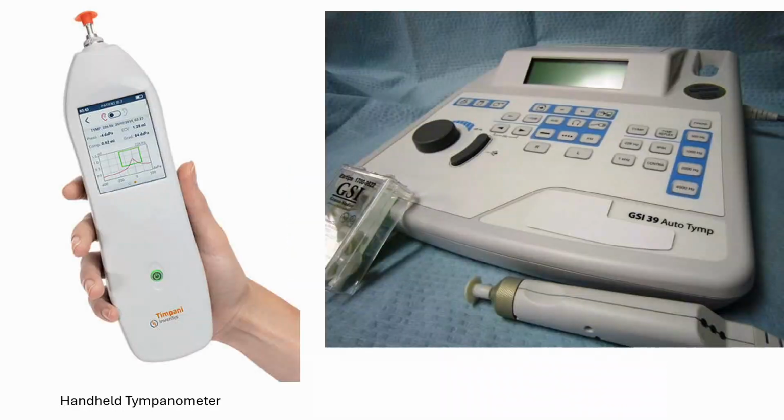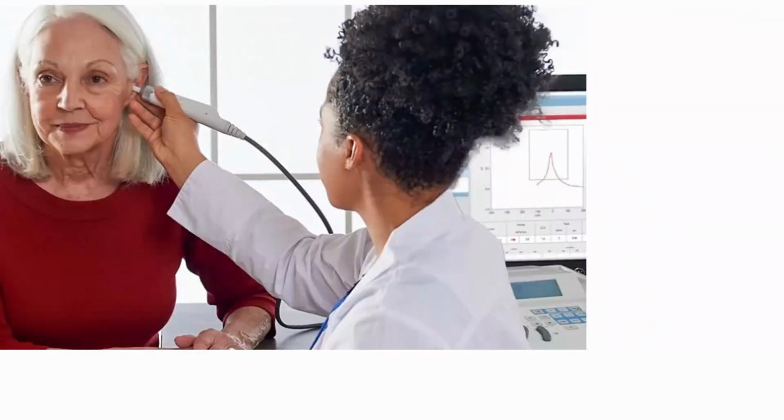There are other types of tympanometers as well. This is a handheld tympanometer, so you can carry it anywhere, and this is the other machine. For that other machine you just have to put the probe inside and don't have to push any button, and it will automatically plot a graph.